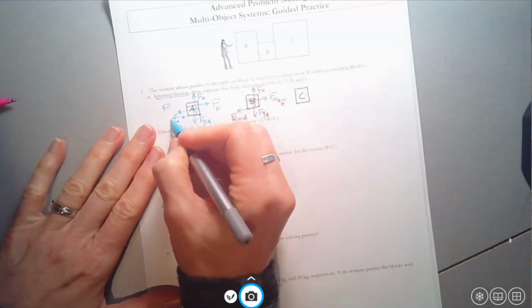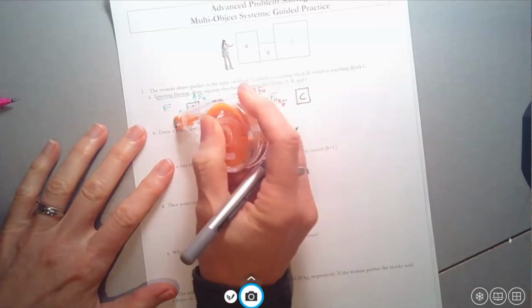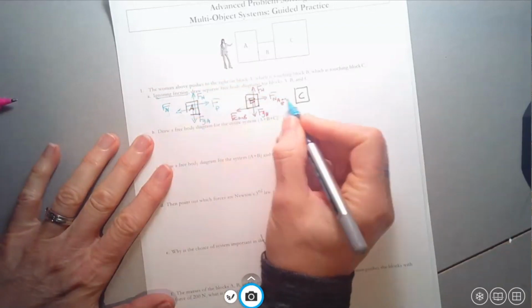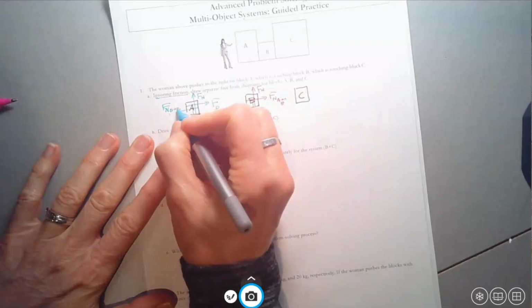Oh, it says ignoring friction, so let's get rid of that. There we go, a little bit better. This is going to be the normal force of B on A.